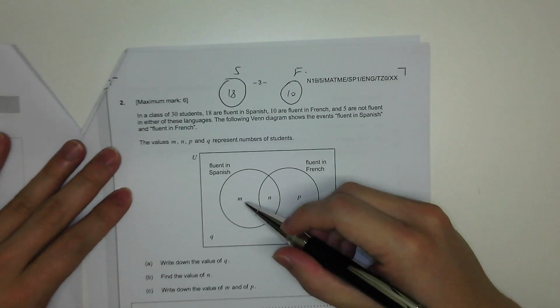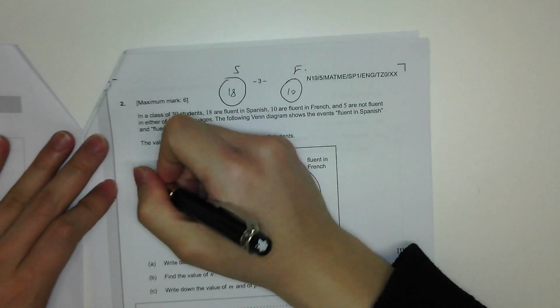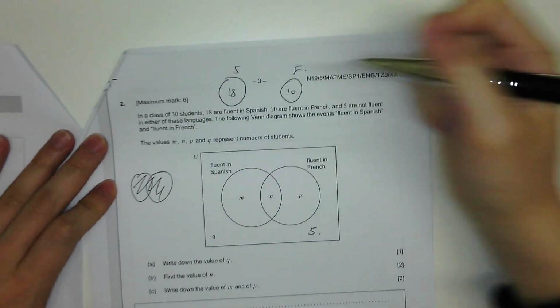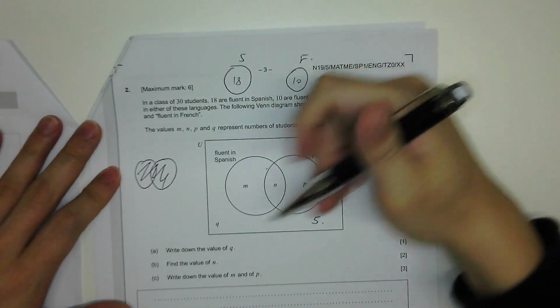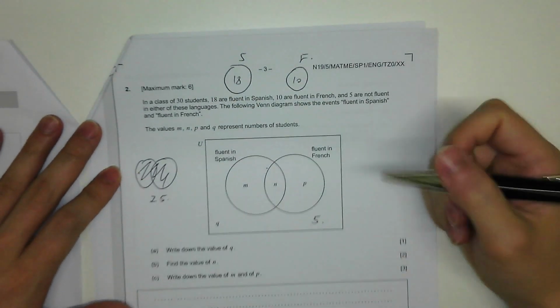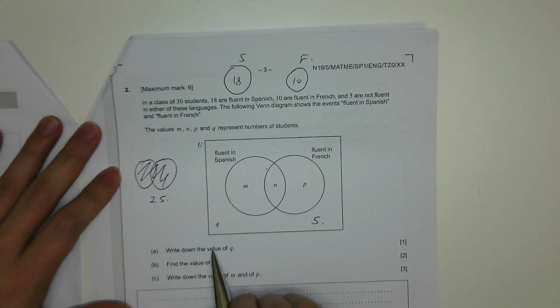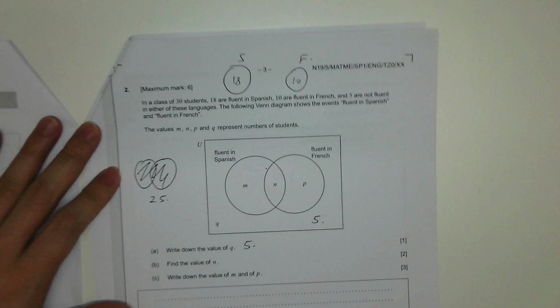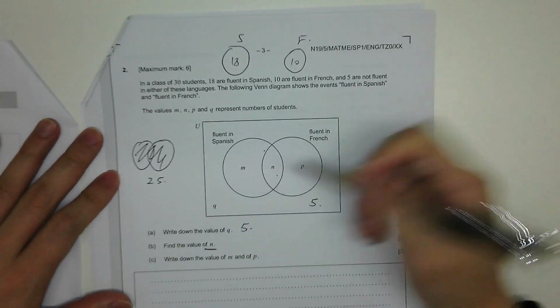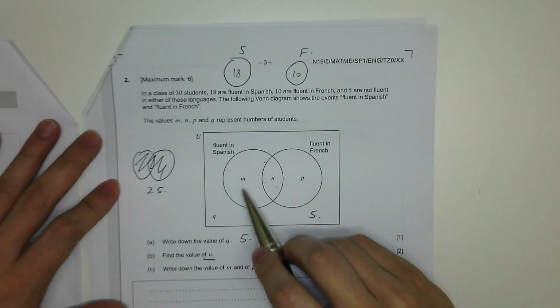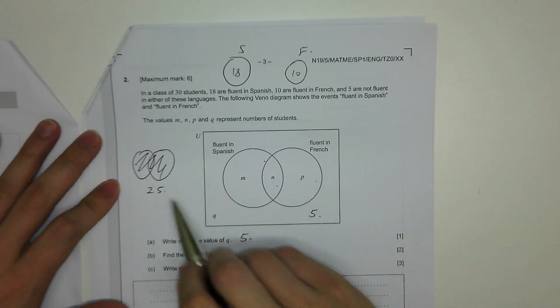Which means that M plus N plus P will be the remaining students. So 30 minus 5 will be 25. Part A, find the value of Q. Write down the value of Q, no need to calculate. We know Q equals 5. Part B, find the value of N, the middle part. We know M plus N plus P equals 25.